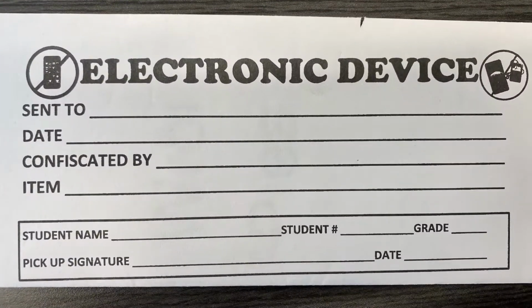And in case you want to know what that envelope looks like that I send to the office, let me show you. Here it is right here. You can see it basically says on there, sent to, so I'd write down who I sent it to, the date, confiscated by, that'd be my name, and the item, where I put down phone, earbuds, or something else. I also want to make a mark if there's any kind of damage and put it on there as well, so that way I don't get held responsible for it.